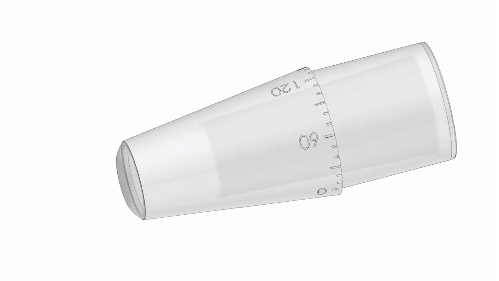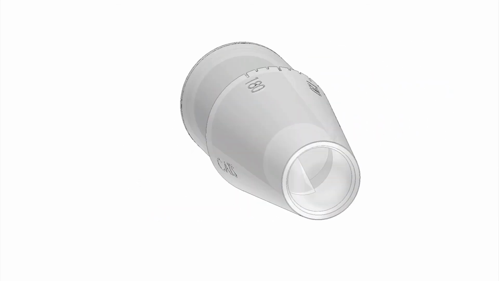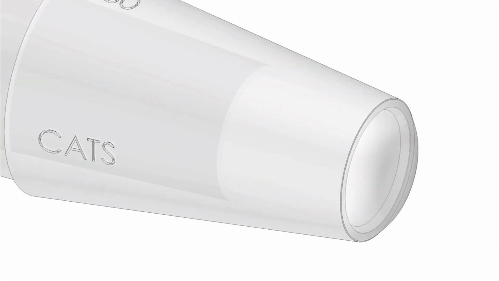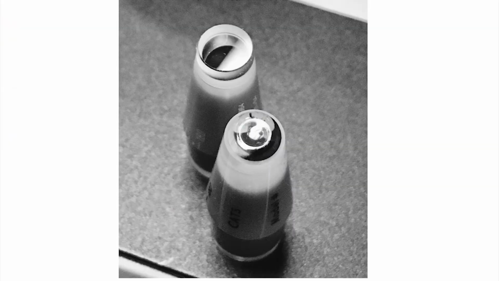The primary difference is the contact surface, which is shown here to have a central concavity and annular convexity. This photograph demonstrates the difference in applanating surfaces. The flat Goldman prism surface is in the background and the CATS prism surface is in the foreground.